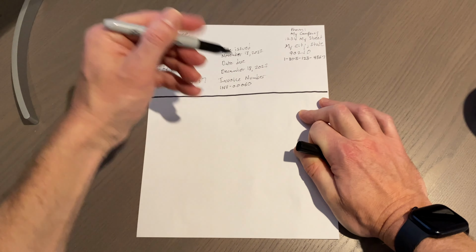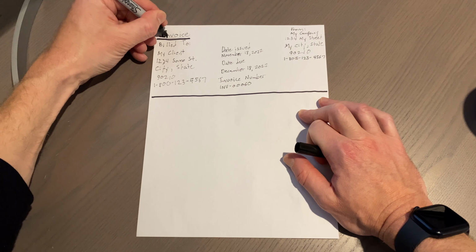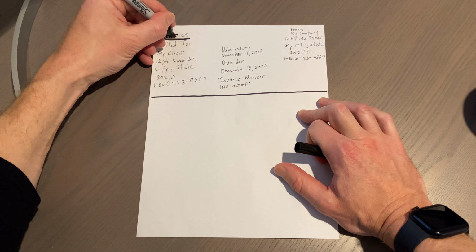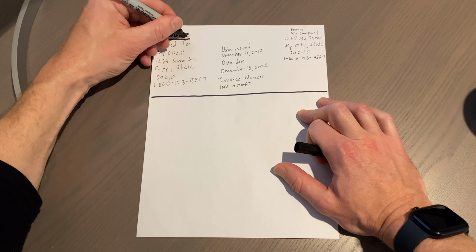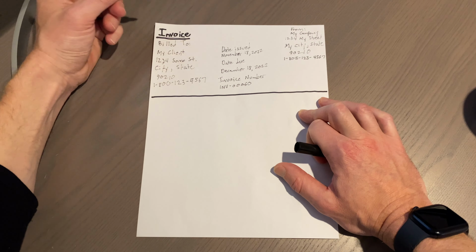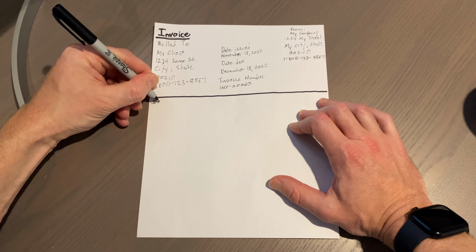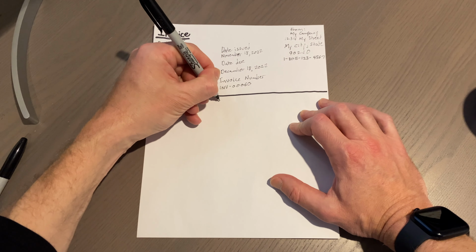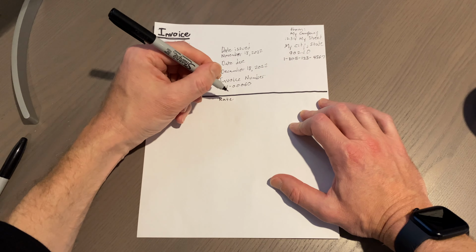You can use a fatter Sharpie to put a nice line underneath all that information just to separate it. And we've also made the invoice heading bold as well and put a line underneath it. Okay, underneath that line is where you're going to put your line items.